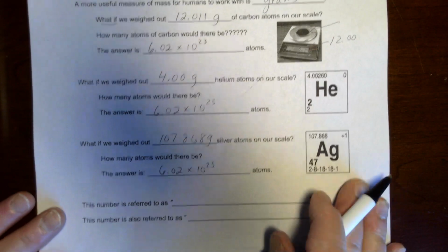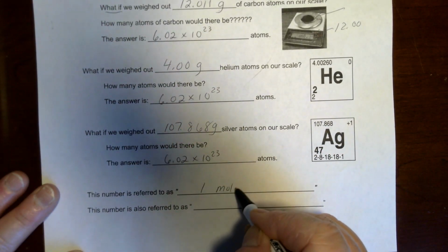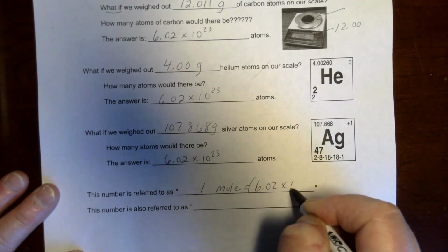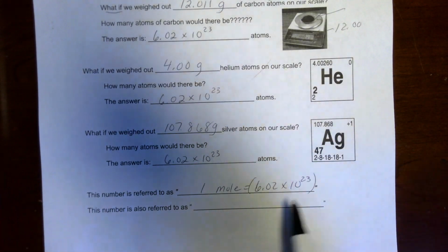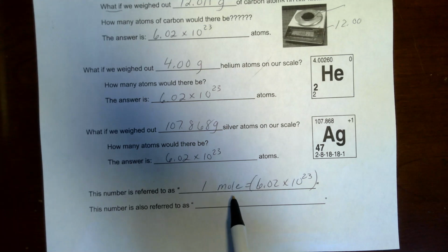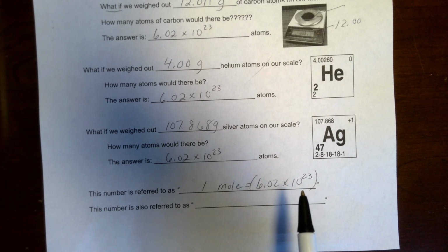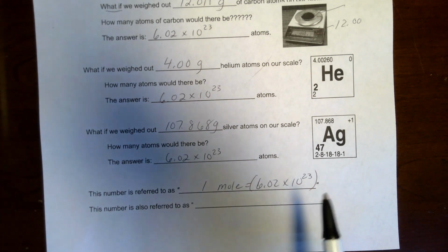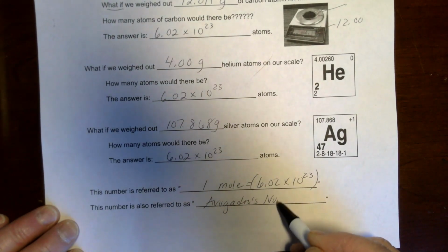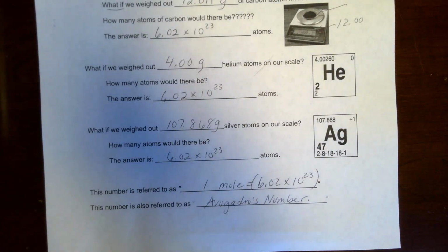This number is referred to as 1 mole. 1 mole is equal to 6.02 times 10 to the 23 things. It's not specific to atoms. You should have already seen a video about the basic concept of a mole, where 1 mole is a name for a very specific number, and that number is 6.02 times 10 to the 23. This number is also commonly referred to as Avogadro's number, and we'll talk about him another time.